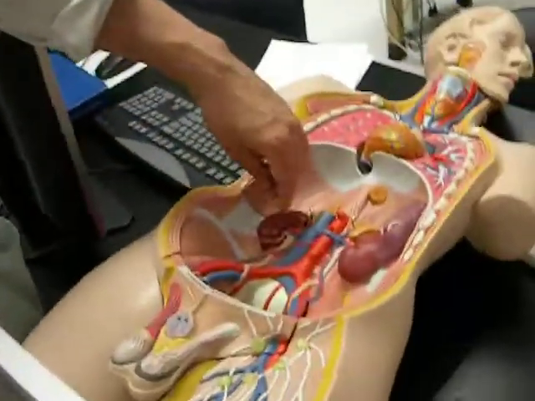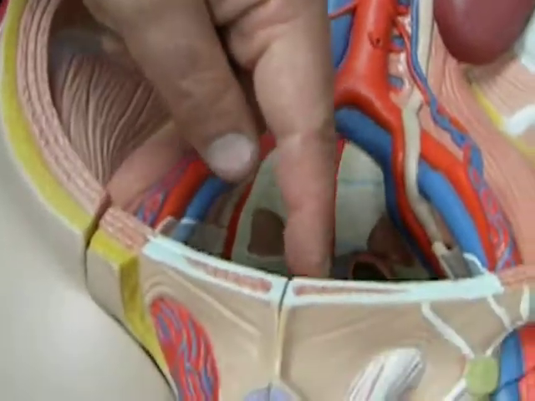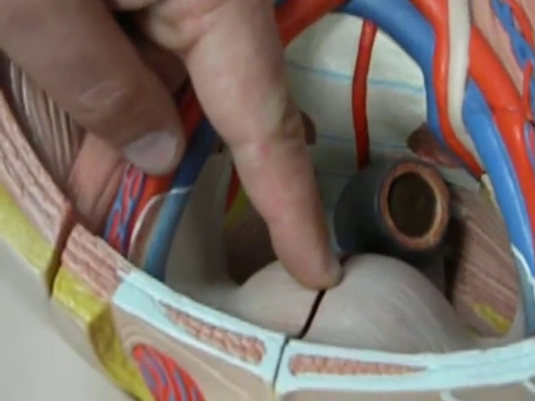Human urinary system. We're going to go ahead and start with the easy ones. We're going to do the kidney. Right here inside, we have a kidney. We have a ureter. And we have a bladder.